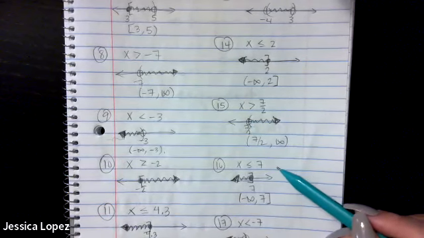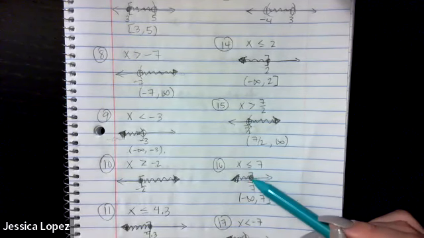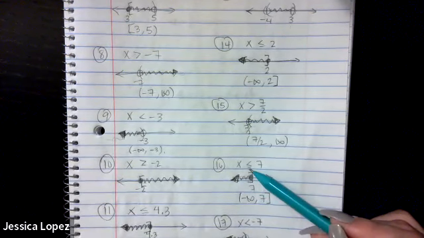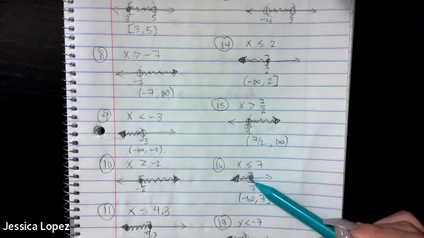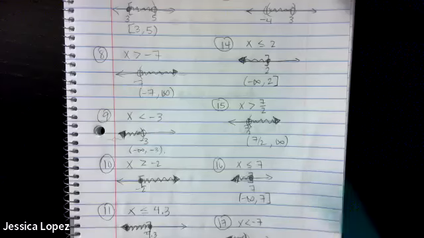For number 16, we have x is less than or equal to 7. So less means left, so you're going to shade to the left of 7. And because there is a bar here, you're going to put a solid dot at 7 with the bracket. So the interval will go from negative infinity with its parentheses to 7 with its bracket.